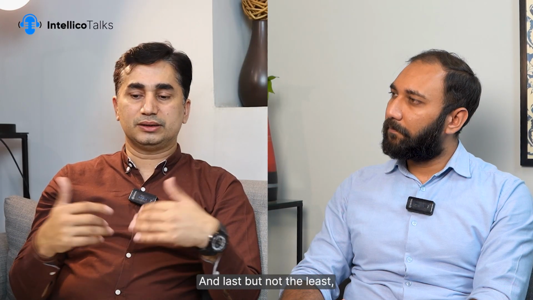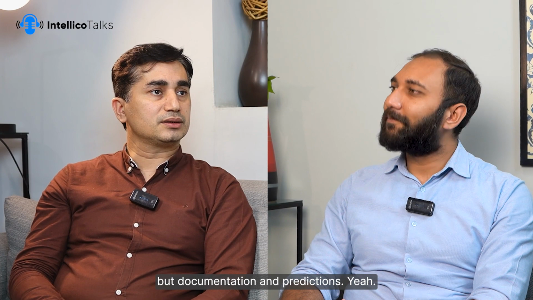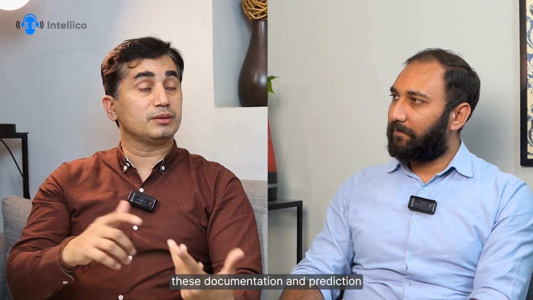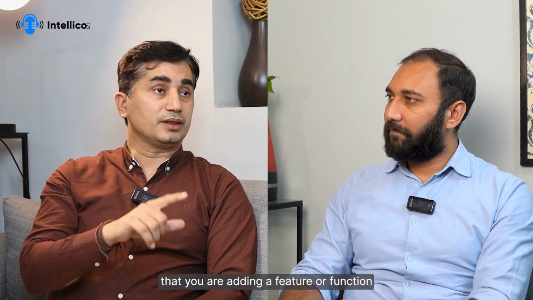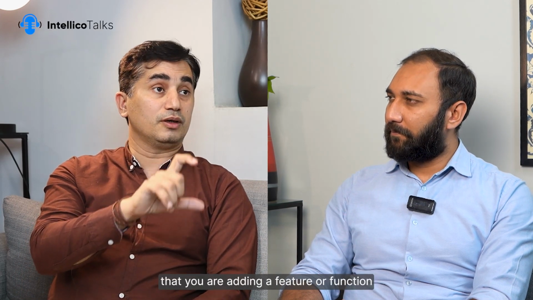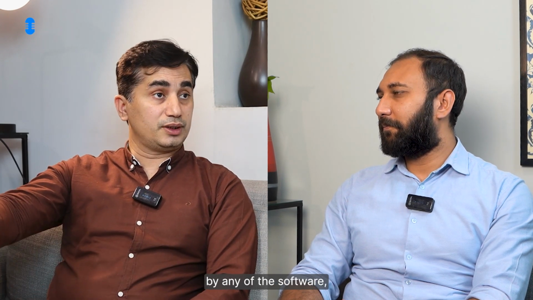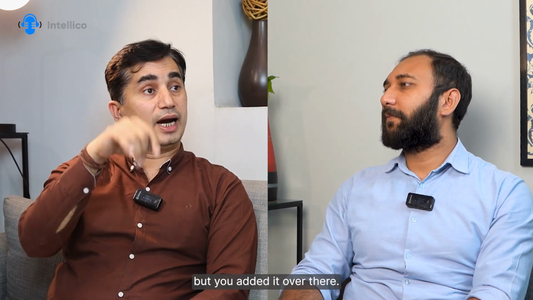And last but not least, documentation and predictions. Whenever you go for documentation and prediction models, they will always tell you that you are adding a feature, function or parameter that is not required by the software or the entire use case, but you added it over there.